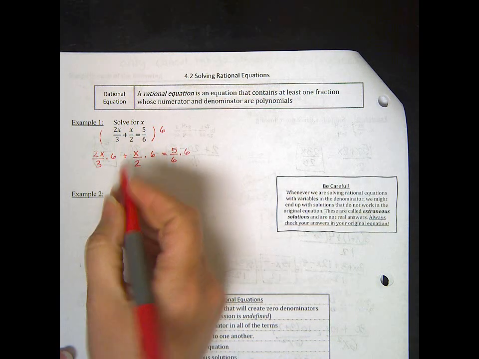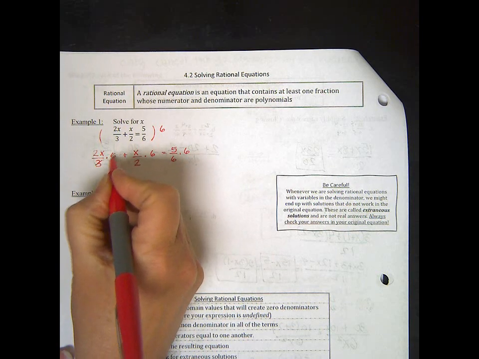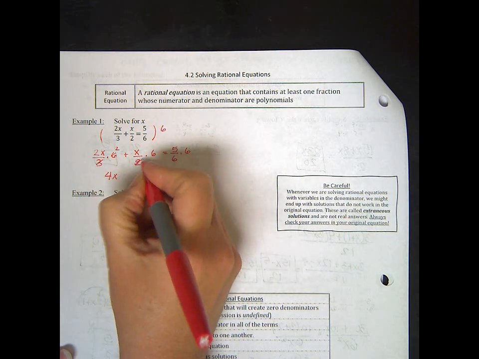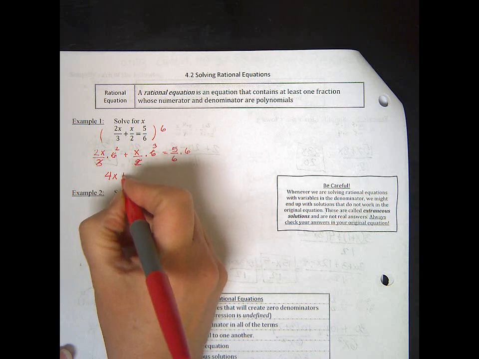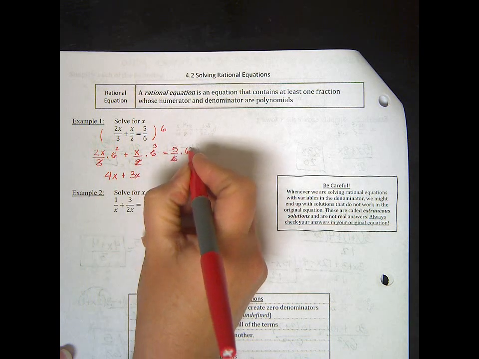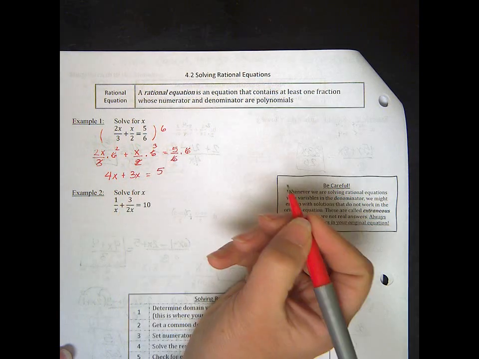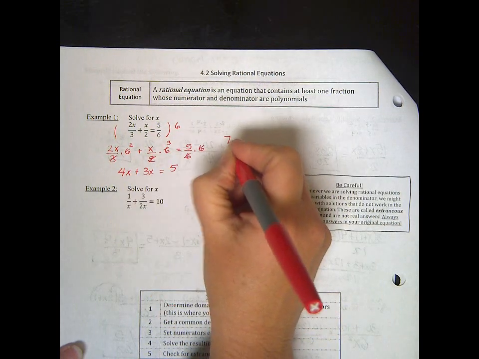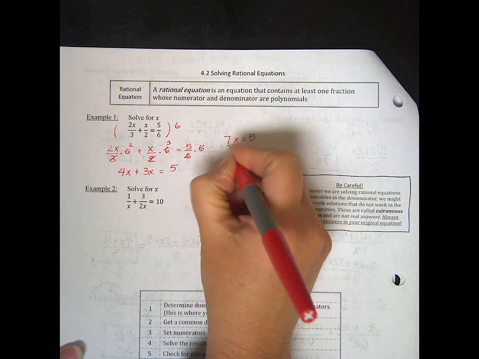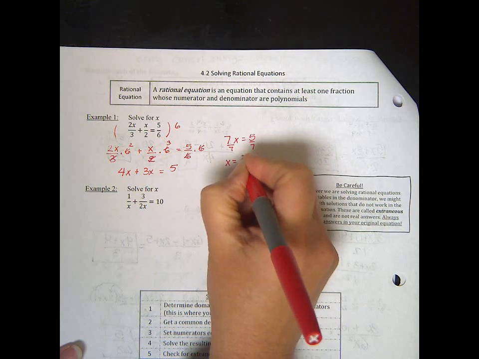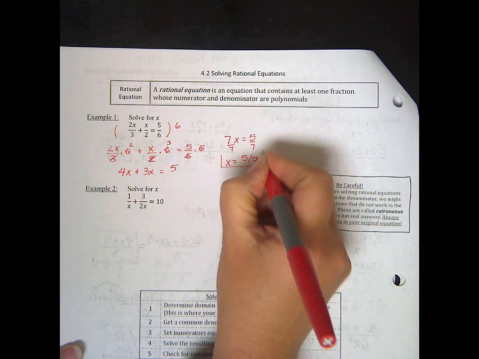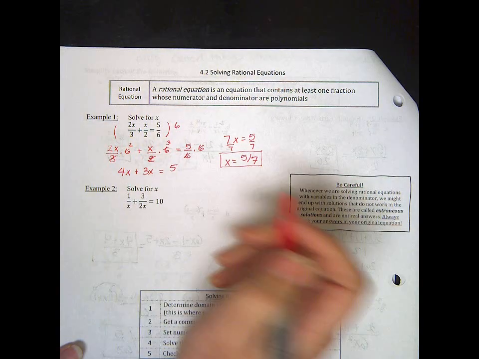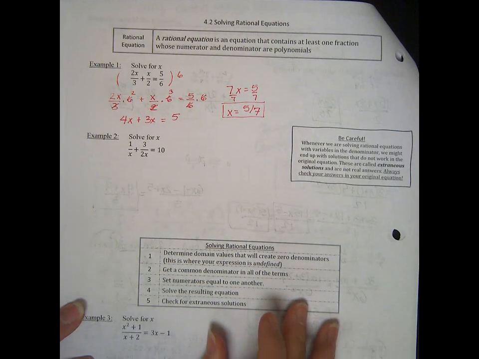So 2/3 times 6, we can cross cancel. 3 will go into 6 2 times, and we end up with 4x. 2 will go into 6 here 3 times, and we have 3x. And then the 6's cancel on the last one, and we have 5. And then it's just a very basic algebra problem. 4 and 3 combined in like terms, 7x equals 5, and of course divide by 7, and x is 5/7. So the other way to do it would be to change all of these to 6 first and then work with the fractions, but I prefer myself to get rid of the fractions first.